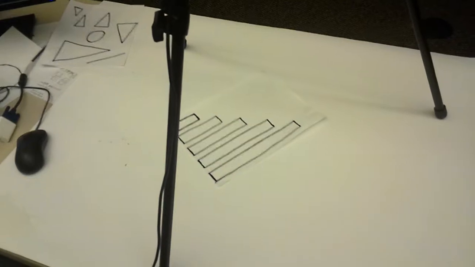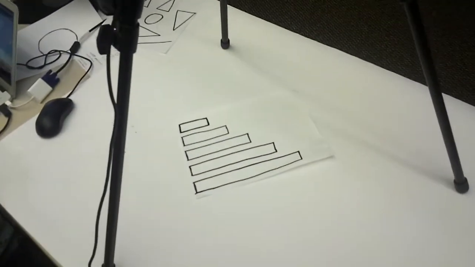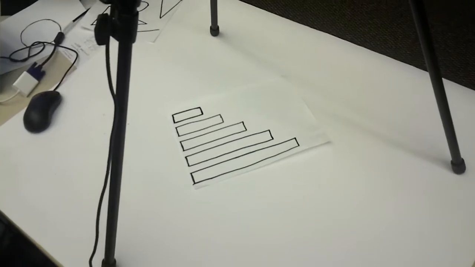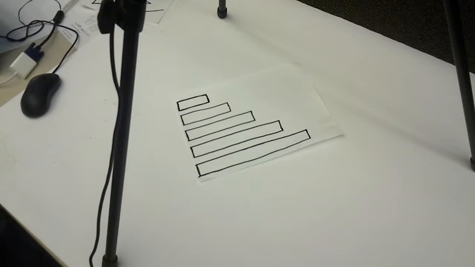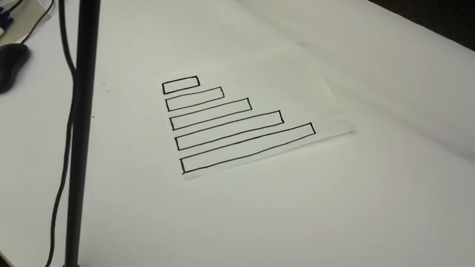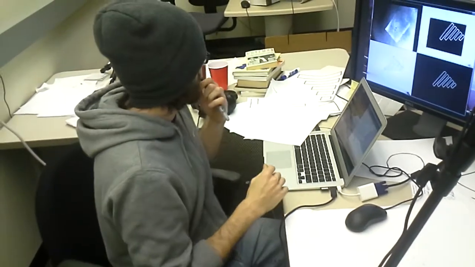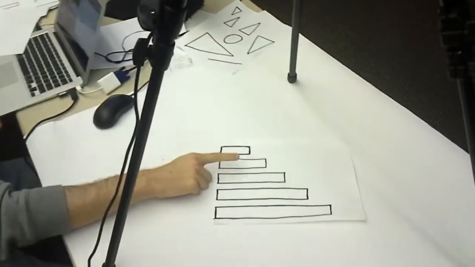So the idea is basically you draw things and interact with them to play music, to play notes. The notes that you can play are basically decided by 4 parameters. The shape type. Well, let me just show you.